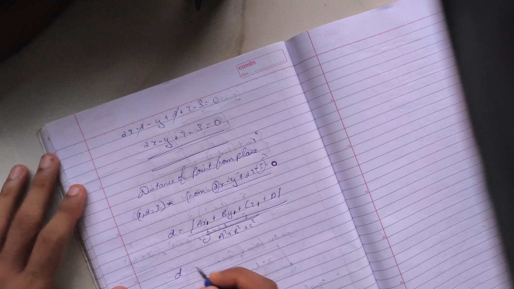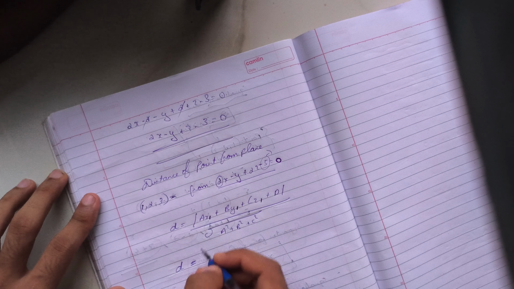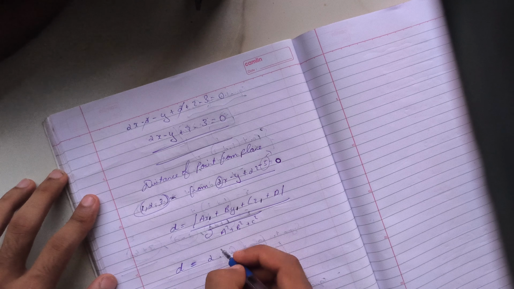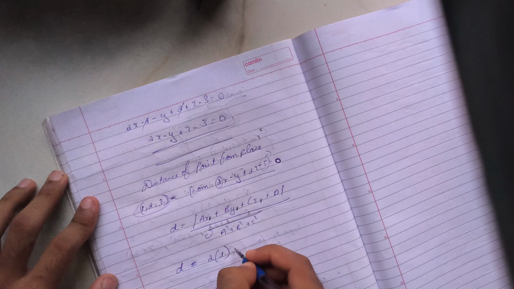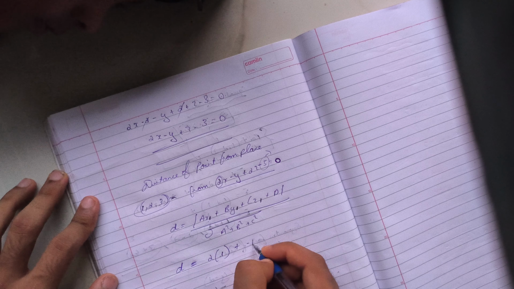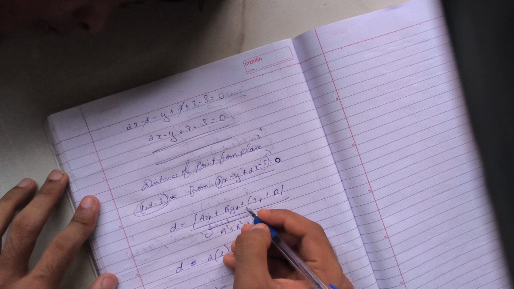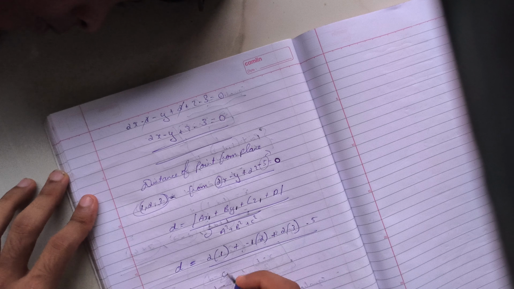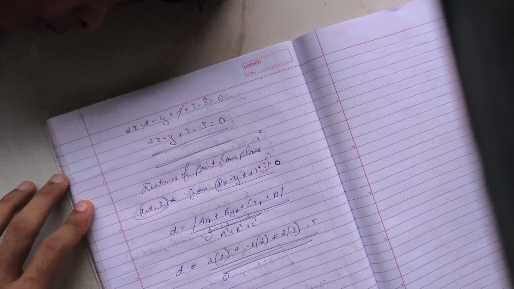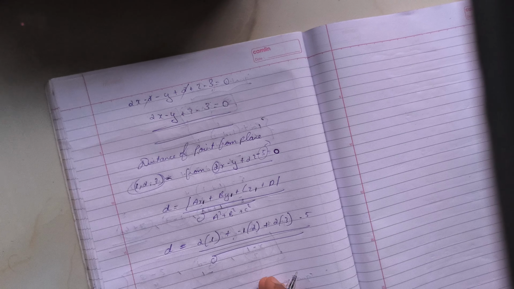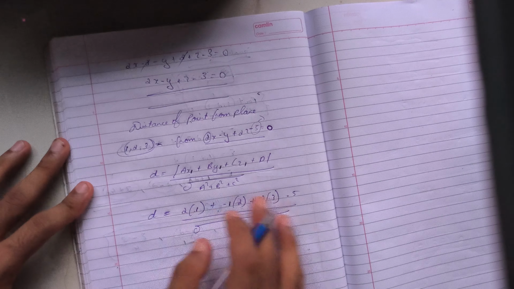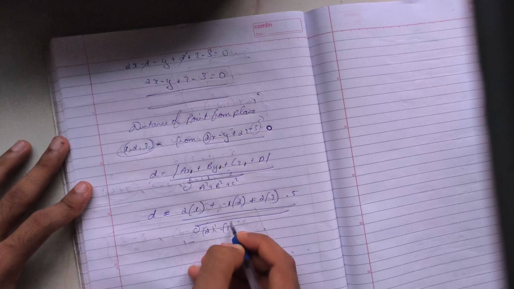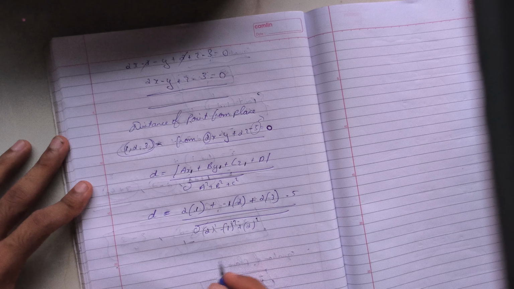Now substituting in this equation, a is 2 and these are the x, y, z values. 2 into 1 plus minus 1 into 2 plus 2 into 3 minus 5, by root of 2 square plus minus 1 whole square plus 2 whole square.